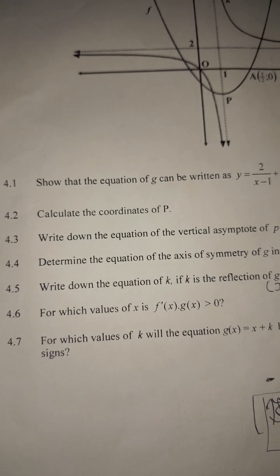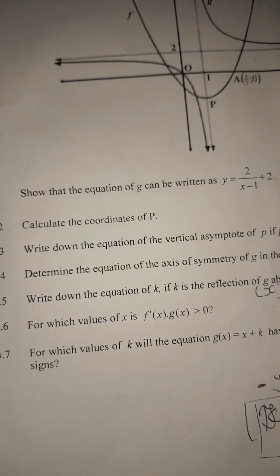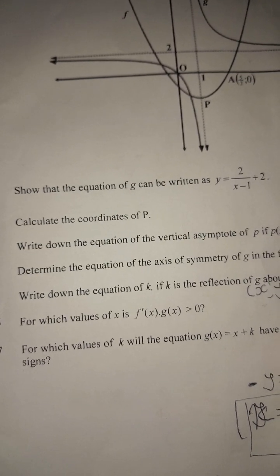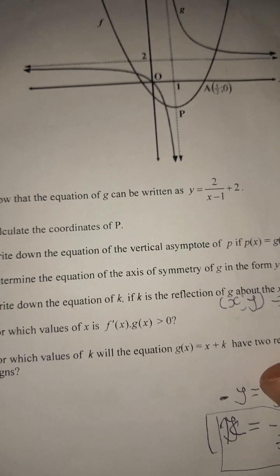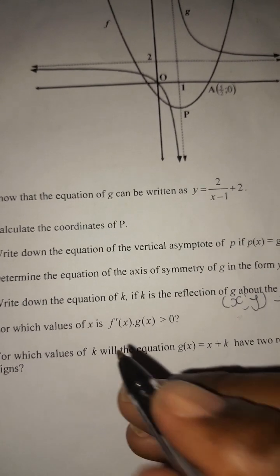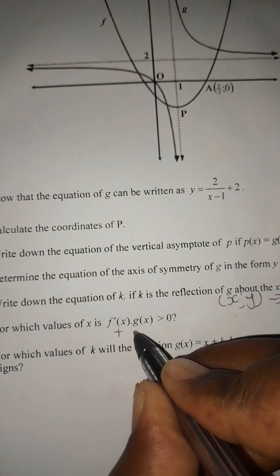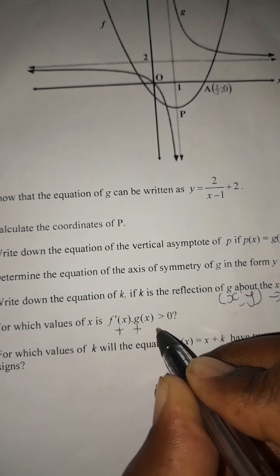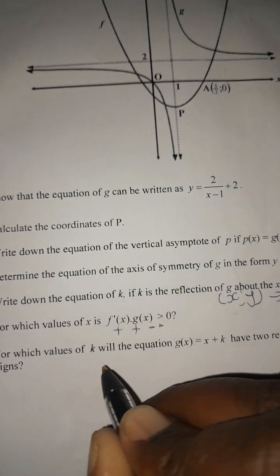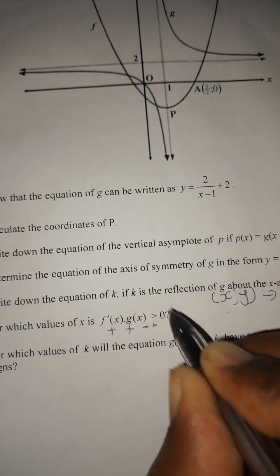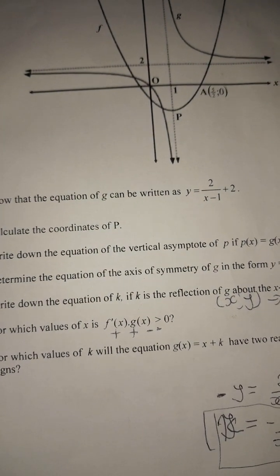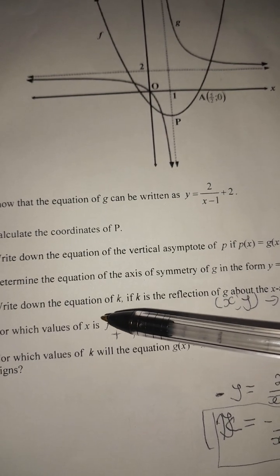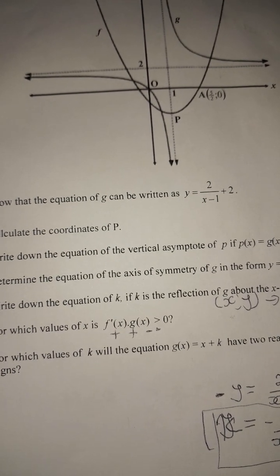Now at 4.6, when they say here we're given that the derivative of f of x and g of x is greater than 0, it means where both of these graphs are positive, or where both of these graphs are negative, because we know that negative and negative will give us positive, and that positive and positive will give us what? Positive.